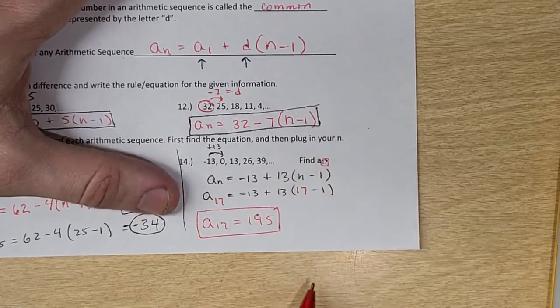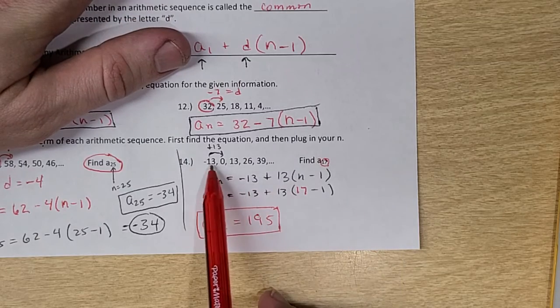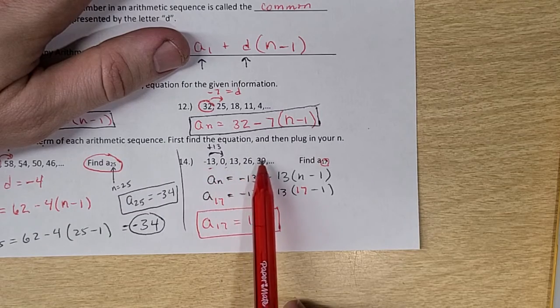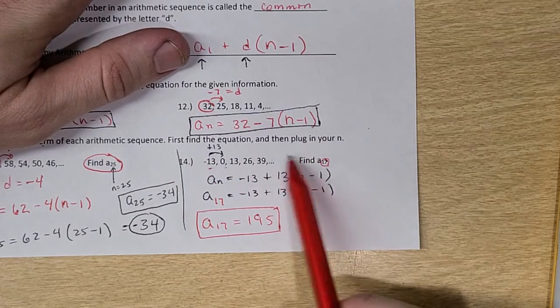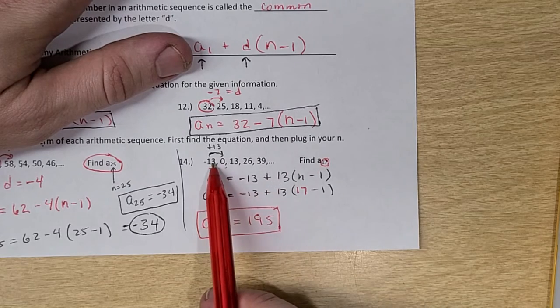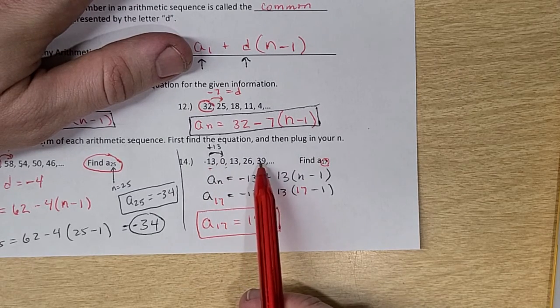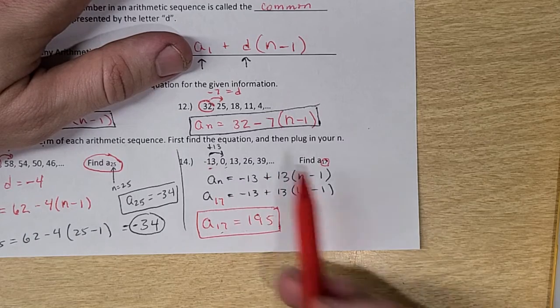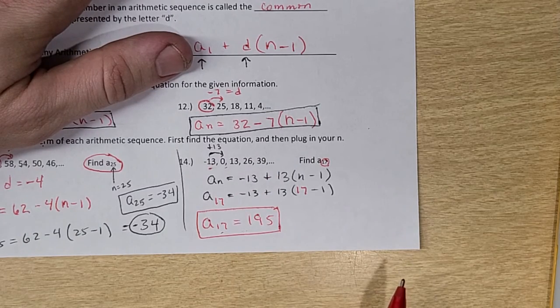Now, I'm going to take a hot second to just go back and see, does that make sense? Well, is my sequence getting bigger or smaller? Negative 13, 0, 13, 26, 39. It's getting bigger, right? I'm adding 13 every single time. At my 5th term, I'm at 39, and then I'm adding 13 every single time. So at my 17th term, does it make sense to be around 195? Yeah, that's significantly bigger. I'm going to add 13 quite a bit more times. That's not checking an exact answer, that's just my brain saying, yes, this makes sense.